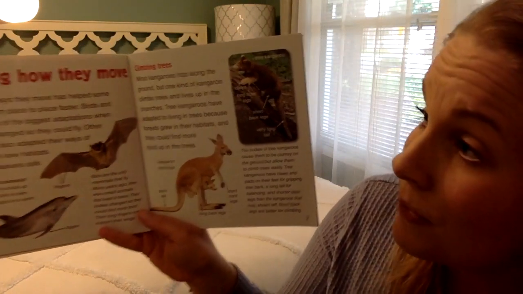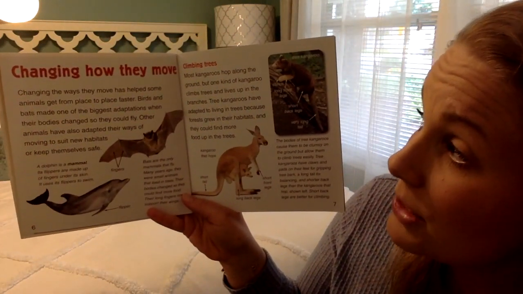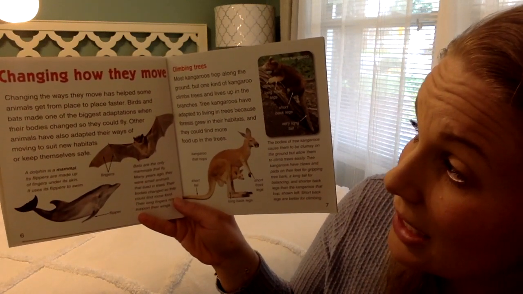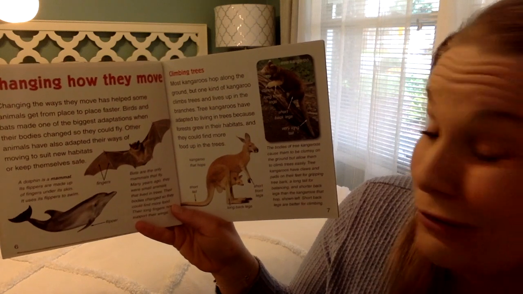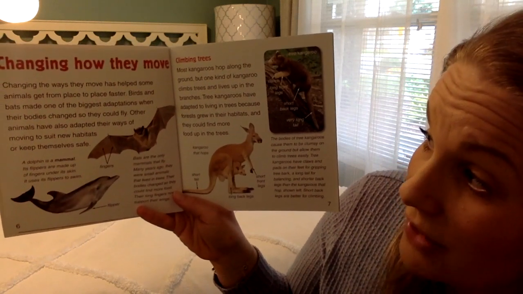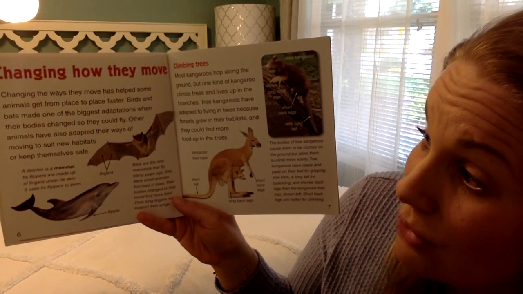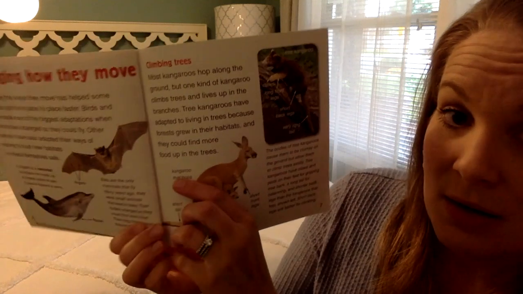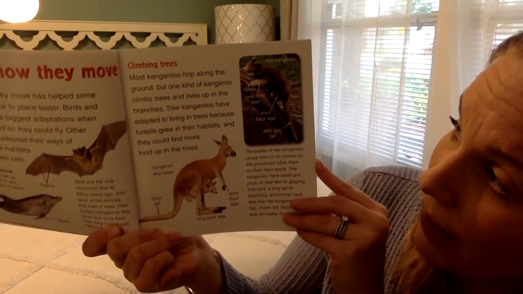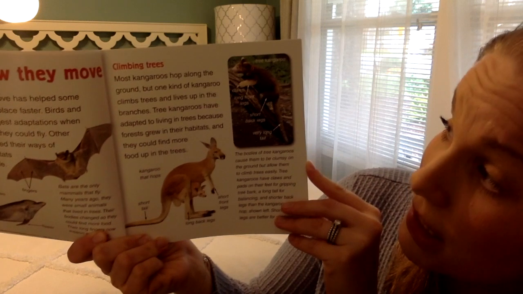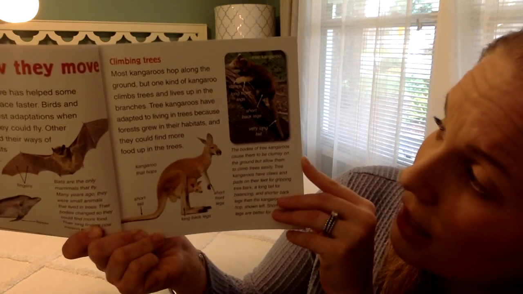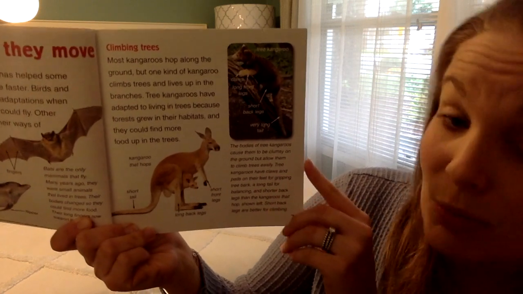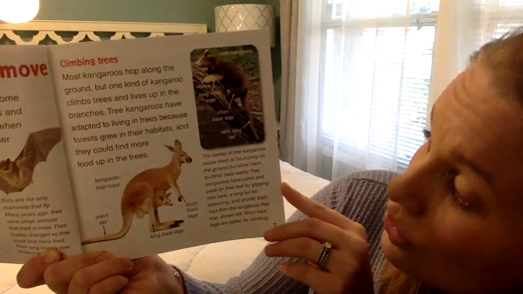Changing how they move. Changing the way that they move has helped some animals get from place to place faster. Birds and bats made one of the biggest adaptations when their bodies changed so that they could fly. Other animals have also adapted their ways of moving to suit new habitats or keeping themselves safe. Climbing trees. Most kangaroos hop along the ground, but one kind of kangaroo climbs trees and lives up in the branches. Tree kangaroos have adapted to living in trees because forests grew in their habitats and they could find more food if they got up into the trees.